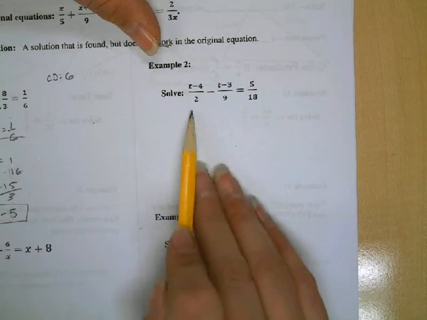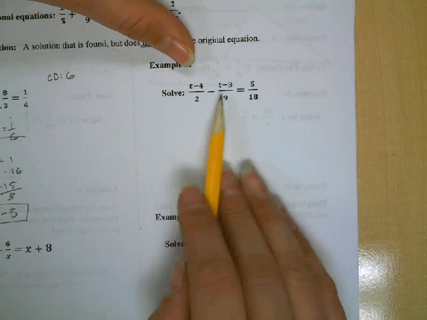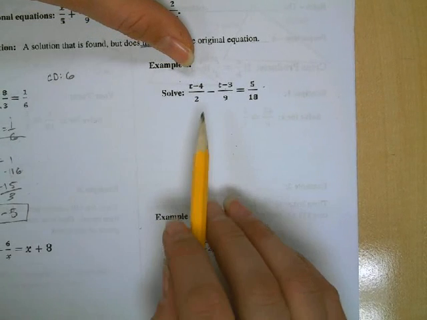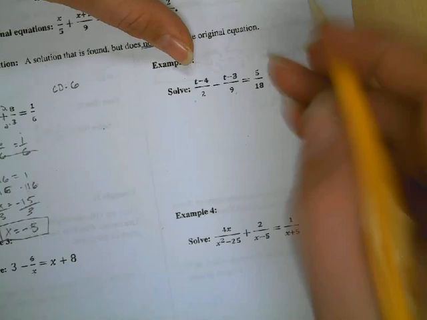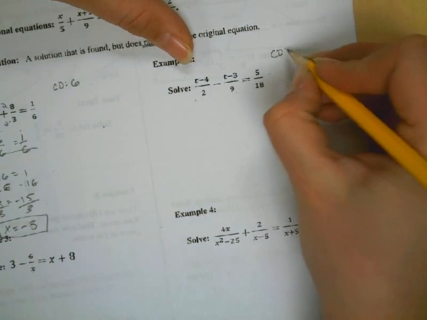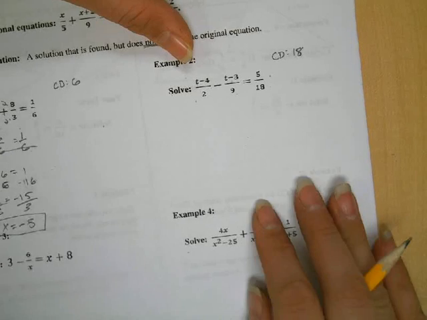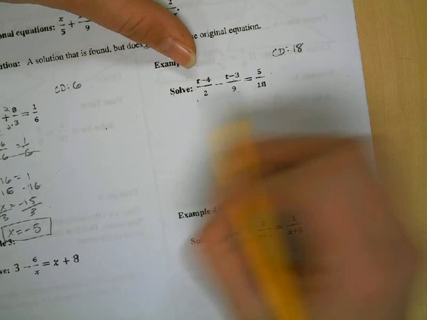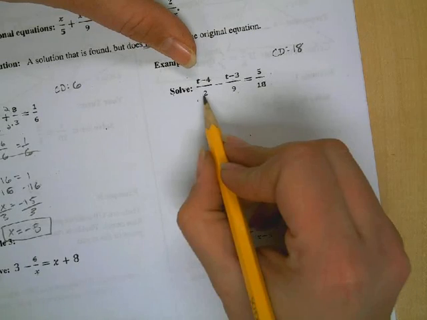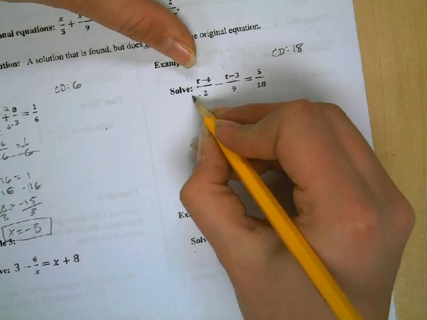So example 2, we have these here. Okay, we have to get a common denominator first. So between 2, 9, and 18, my common denominator would be 18. Okay, so common denominator of 18. So we need to make a common denominator all the way across. So to get a common denominator here, we multiply by 9, top and bottom.